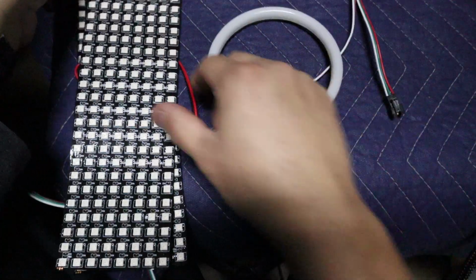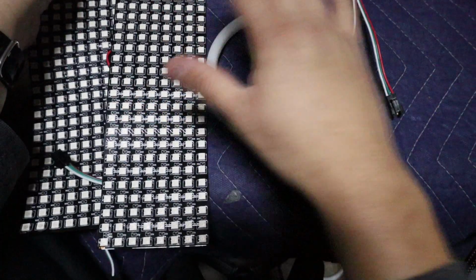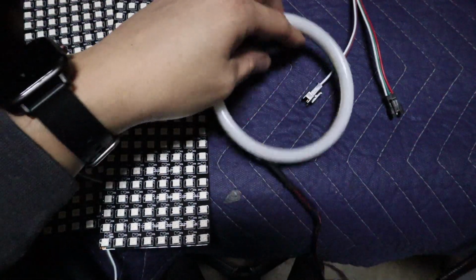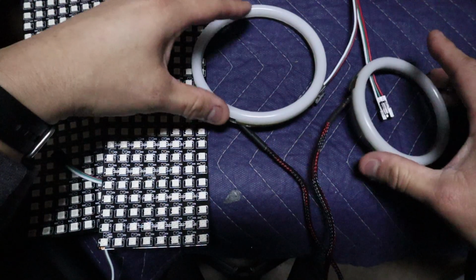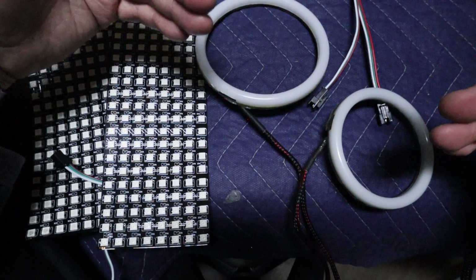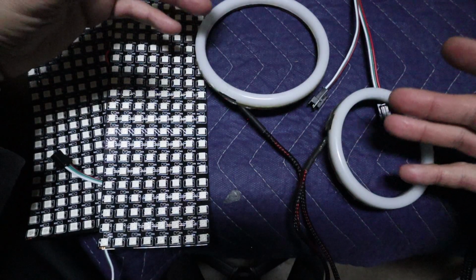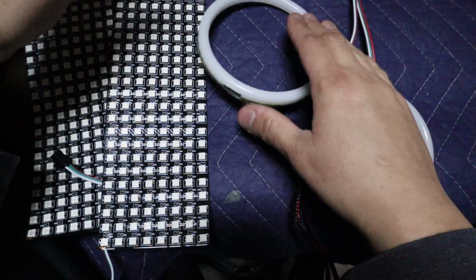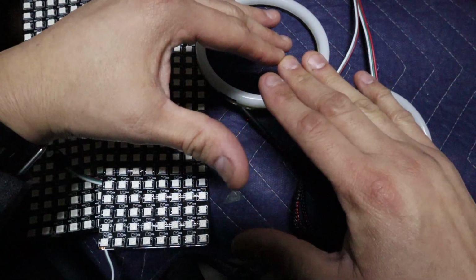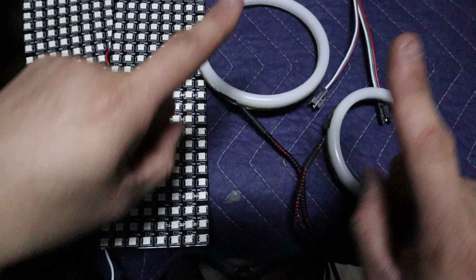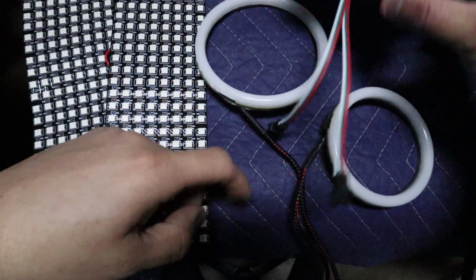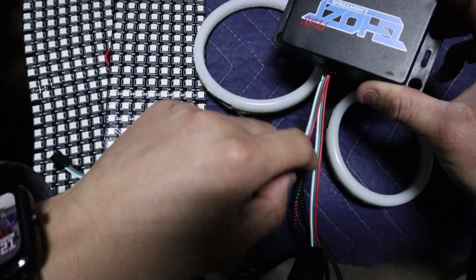Say that you have a strip, you have a halo, you have another strip, whatever, you have 3 different LED sizes or LEDs in particular. You want each individual LED to do something completely different from each other. There's only one way to do that. You would have to buy 3 Blue Ghost controllers.